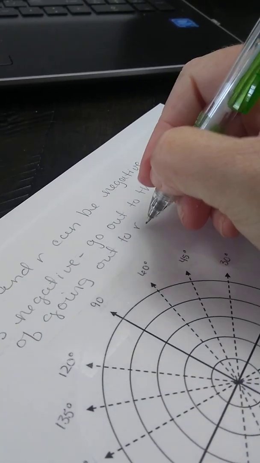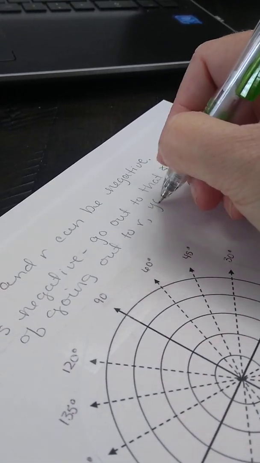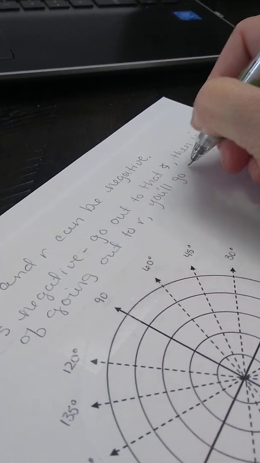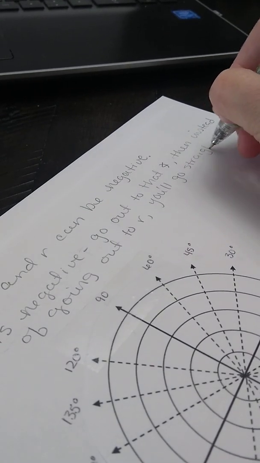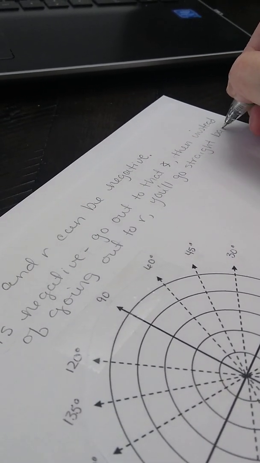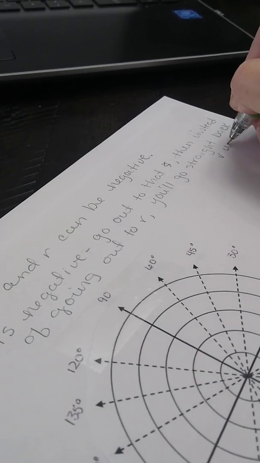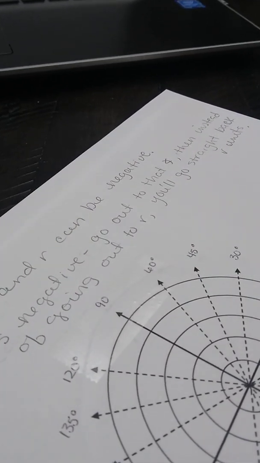You'll go straight back R units. Okay, so let me show you what that means right here.